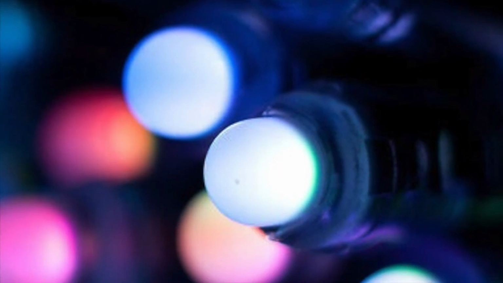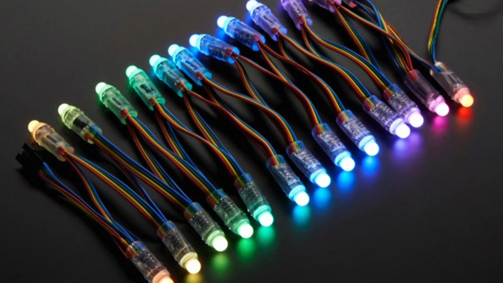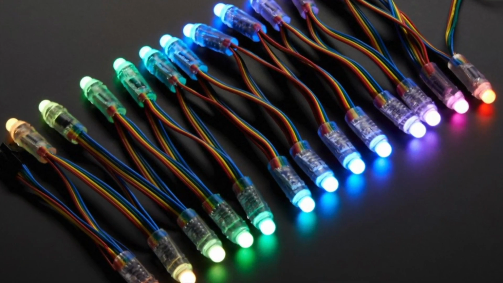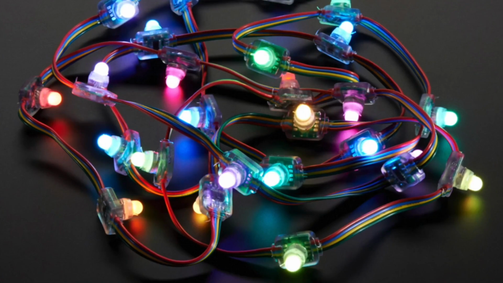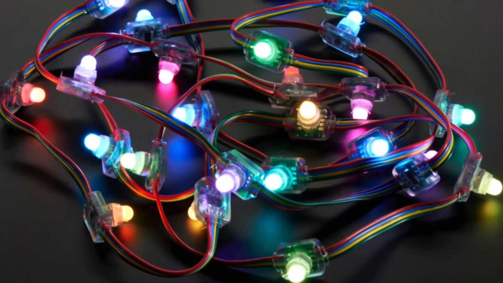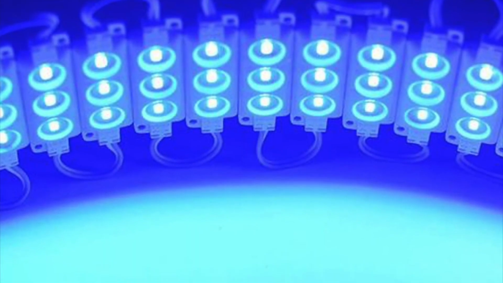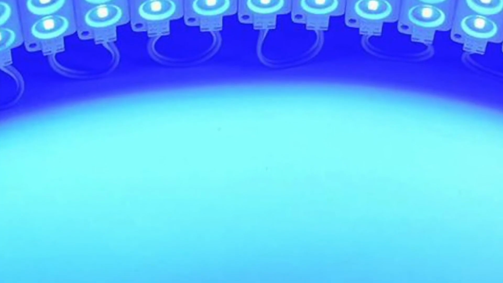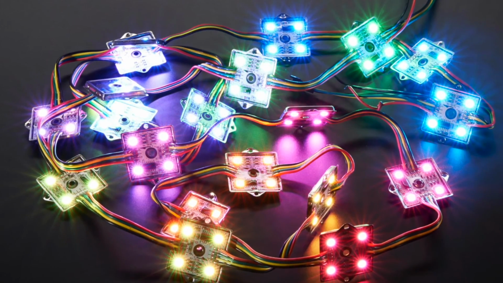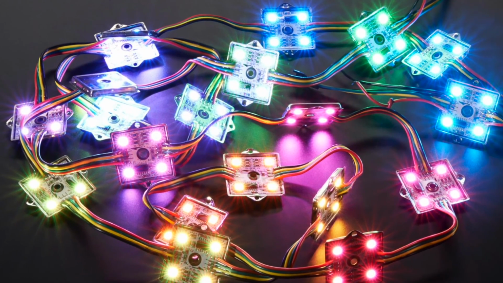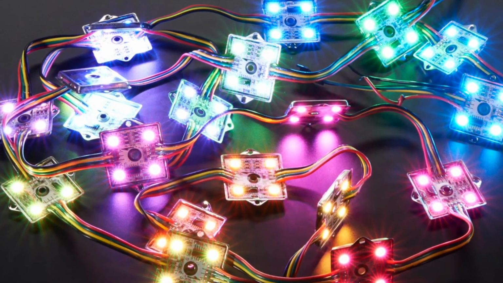LED modules. These are individual RGB LEDs, each sealed into its own waterproof module with a diffuser. Short wires, typically 4 inches, separate each module from the next. Great for a light bright look or for embedding individual pixels into the surface of complex outdoor artworks.